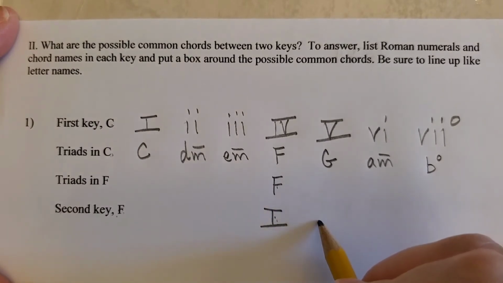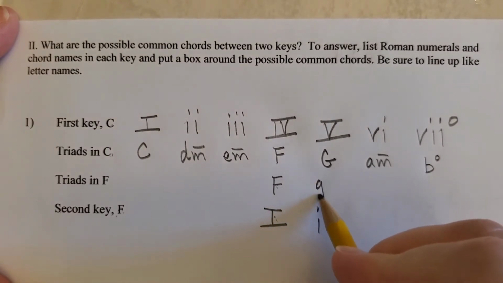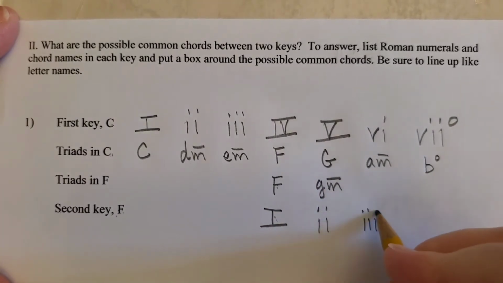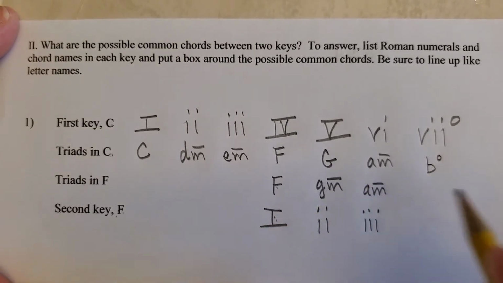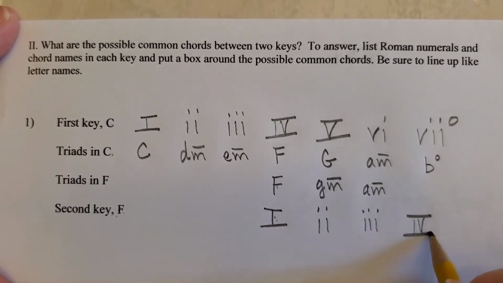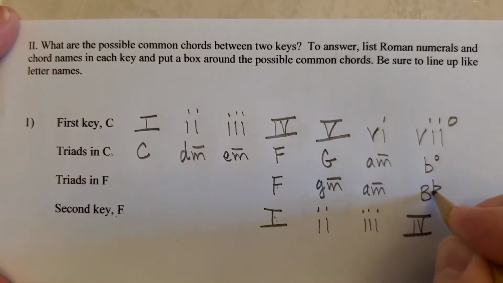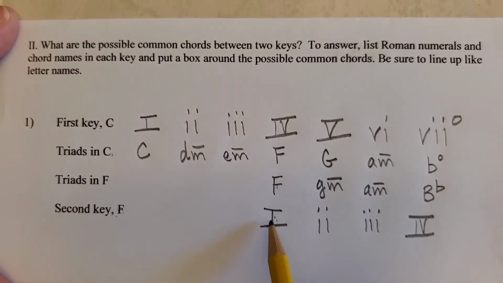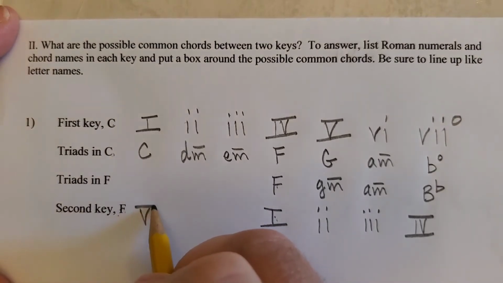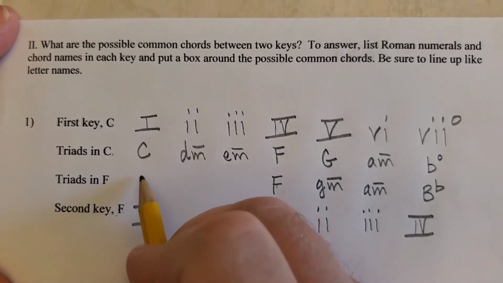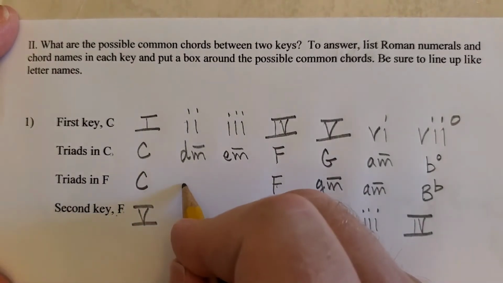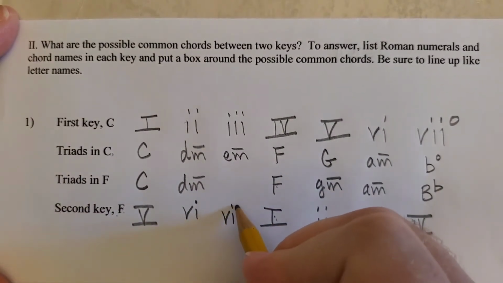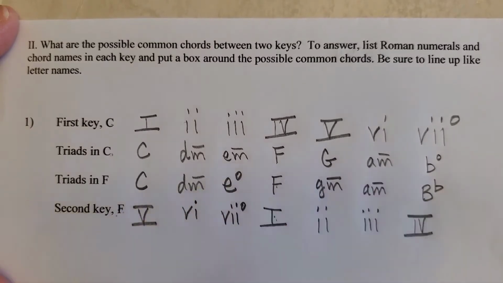In the key of F major, 2 is G minor. In the key of F major, 3 is A minor. In the key of F major, 4 is B flat major. Now remember, you have to use the notes from the key signature, right? So there is a B flat in the key of F. In the key of F, the 5 chord is C. The 6th chord is D minor. And the 7th chord is E diminished.